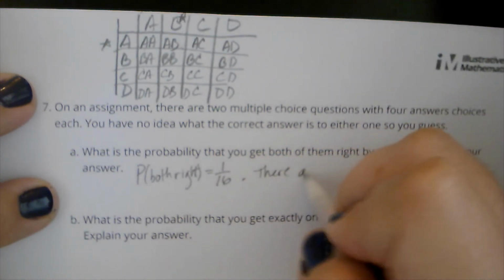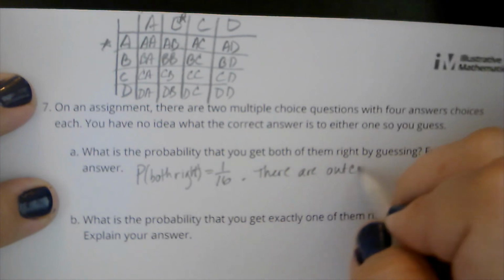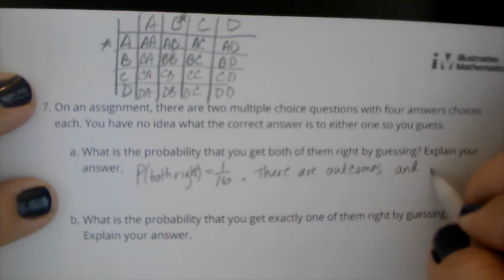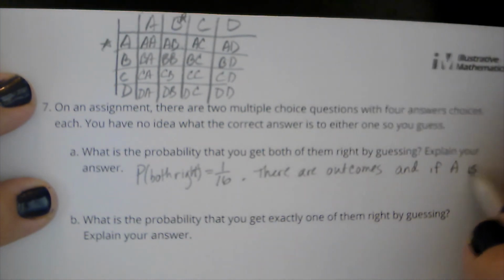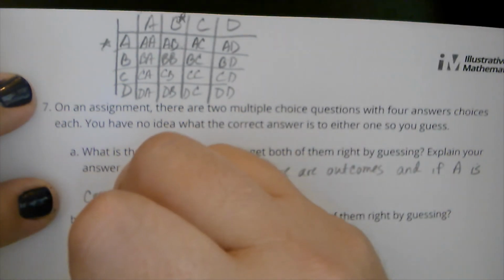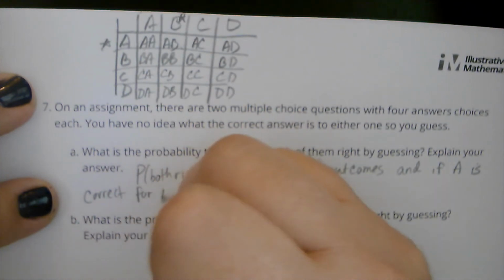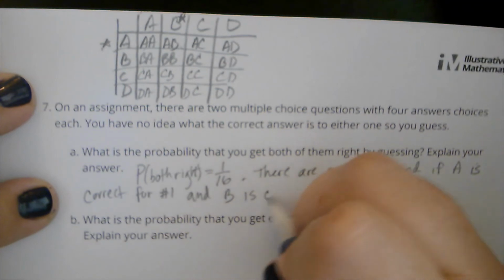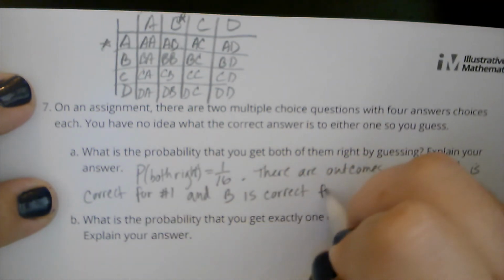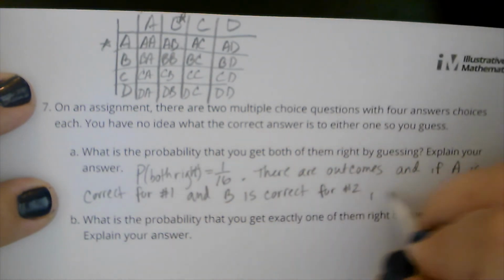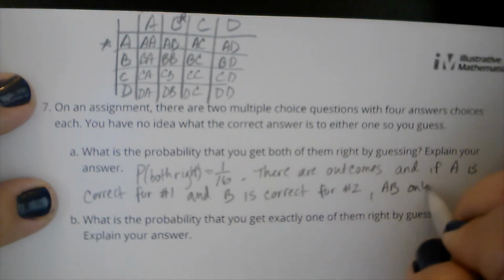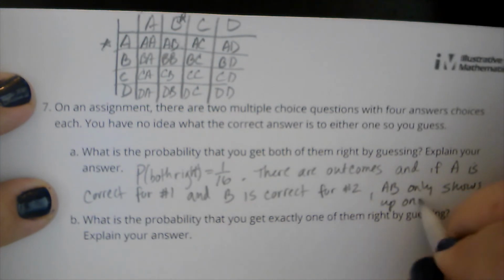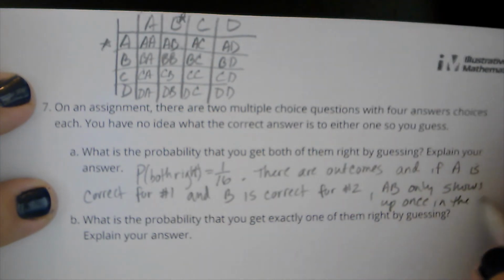There are 16 outcomes, and if A is correct for number 1 and B is correct for number 2, AB only shows up once in the sample space.